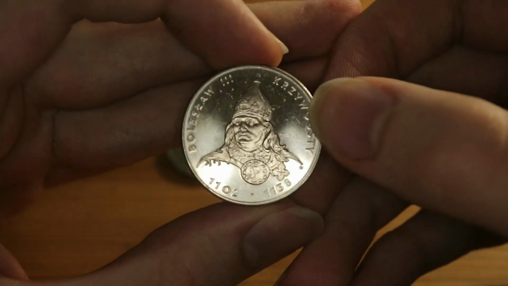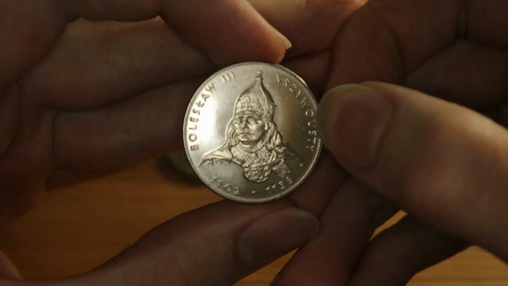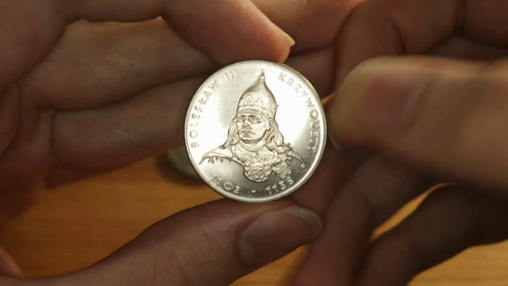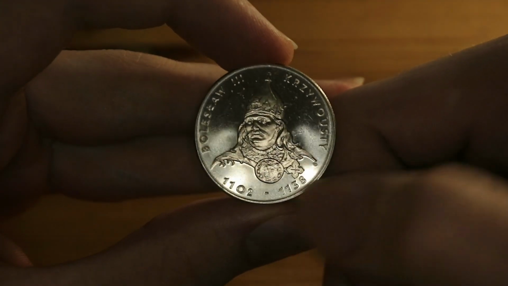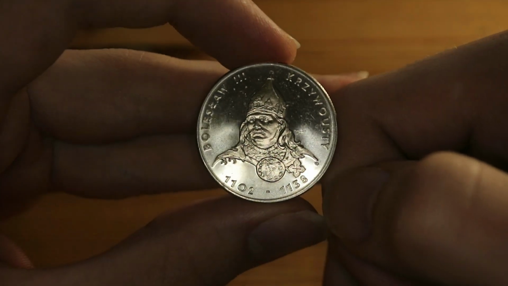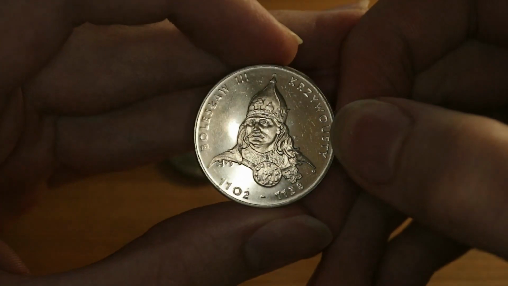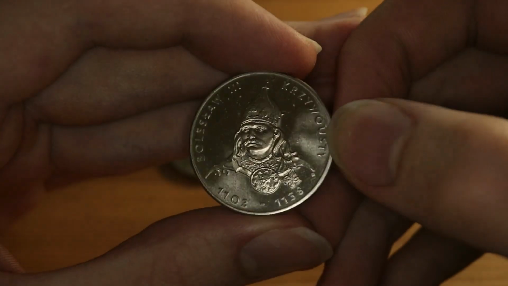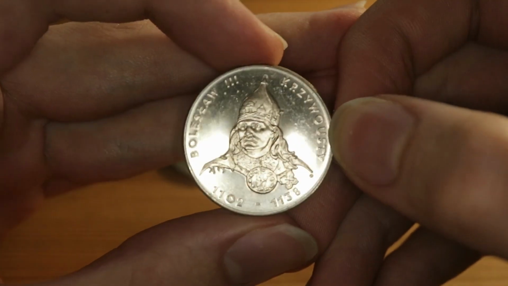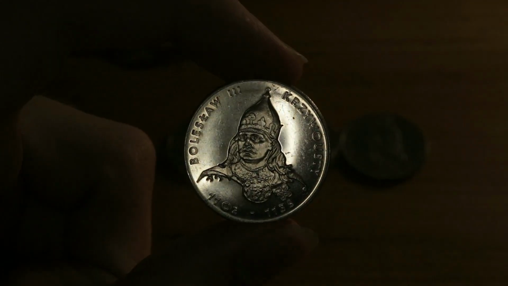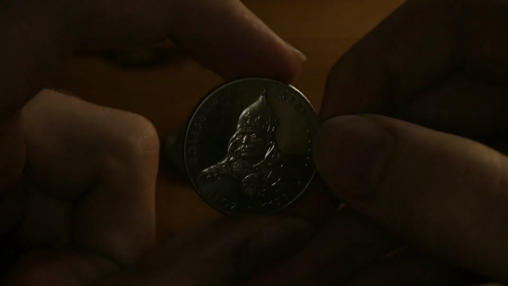On the reverse, there's the depiction of the monarch in question, Bolesław III Krzywousty, and the dates of his beginning and end of rule, 1102 to 1138. The mintage for this coin is 2,616,000, and it is easily accessible for a few dollars. So now let's get into the history.